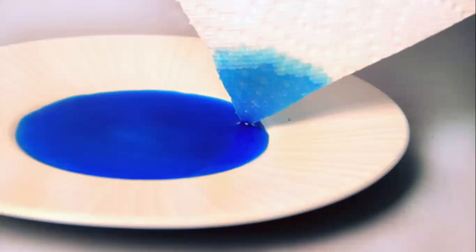Now, this is another example. This is what you saw in the previous case where there were different colored liquids. Now, this is again the same thing, where they have added a little bit of food color. It could either be milk or water. You can see that the liquid has risen up the tissue paper by capillary action.